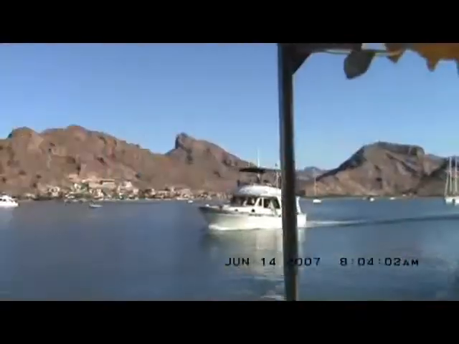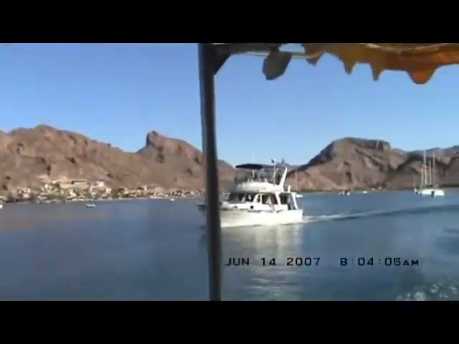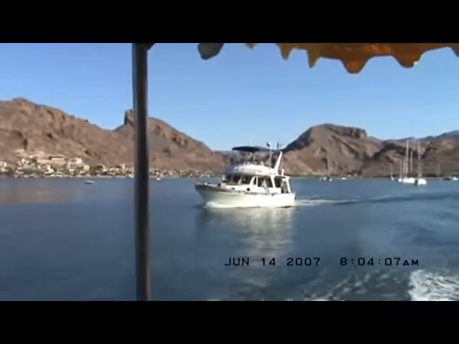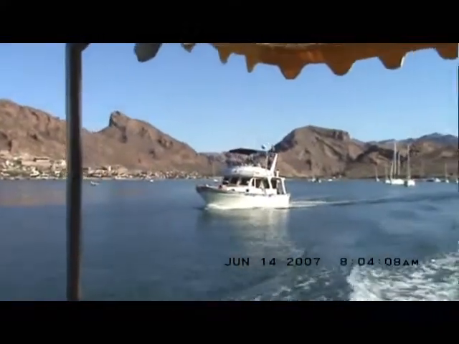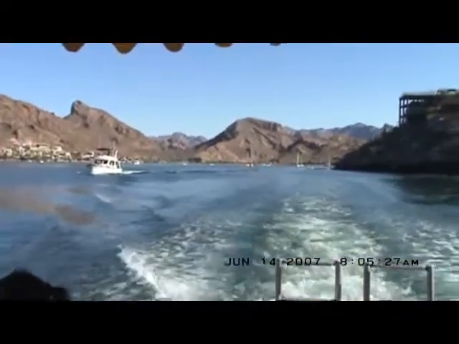I'm going to start off the trip today talking just a little bit about the Sea of Cortez. First of all, we are the youngest of all of the seas. You see him right out there? He's at 7 o'clock. 7 o'clock, and there he is right out there.